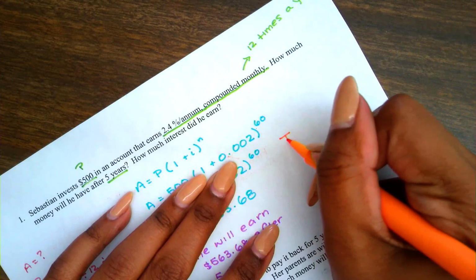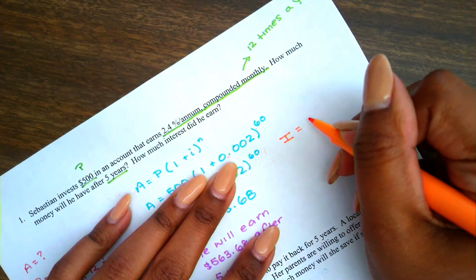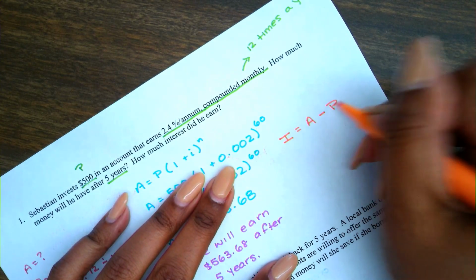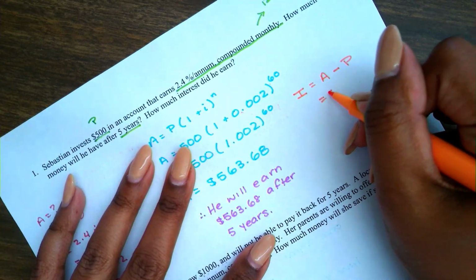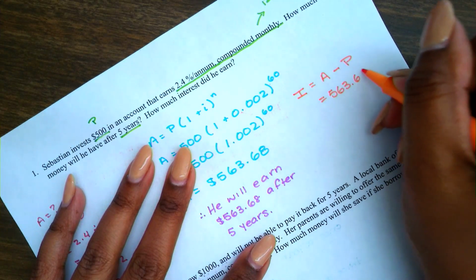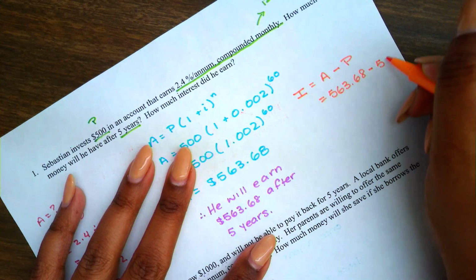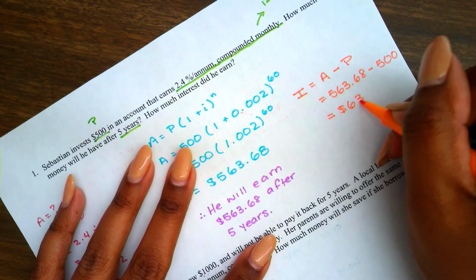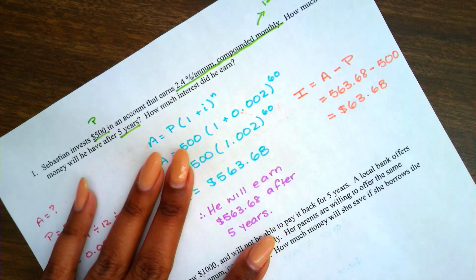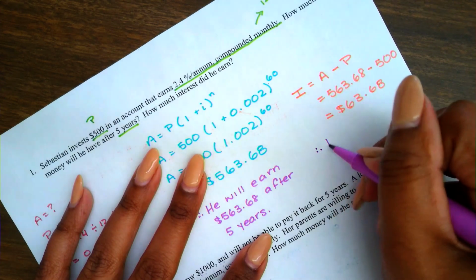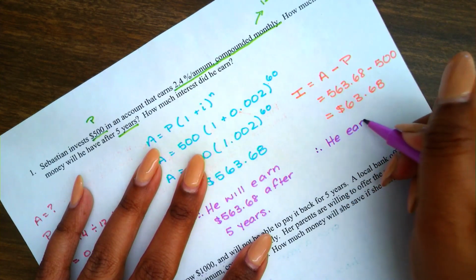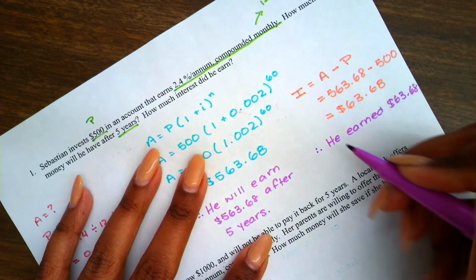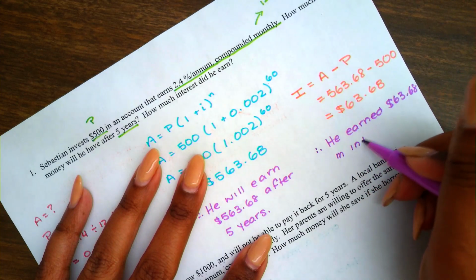So I can say, okay, the interest that I earned is my final amount, take away my original amount. So I ended with $563.68. I started with $500, which means the difference was $63.68. That is how much interest I earned. So therefore, he earned $63.68 in interest.